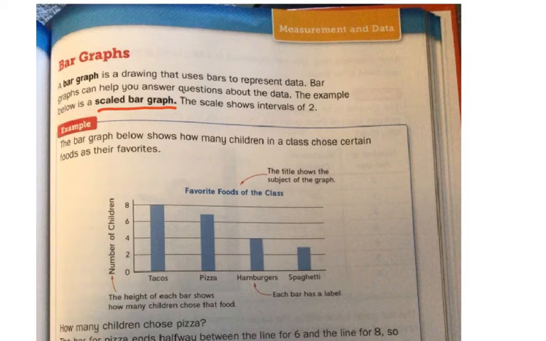A scale measures a number. The scale shows here intervals of 2. So the scale is right here, and it goes up by 2s. 2, 4, 6, 8. The example in this scaled bar graph shows how many children in class chose certain foods as their favorite. So we notice the very first thing is there's always a title to the bar graph. This one says favorite foods of the class.